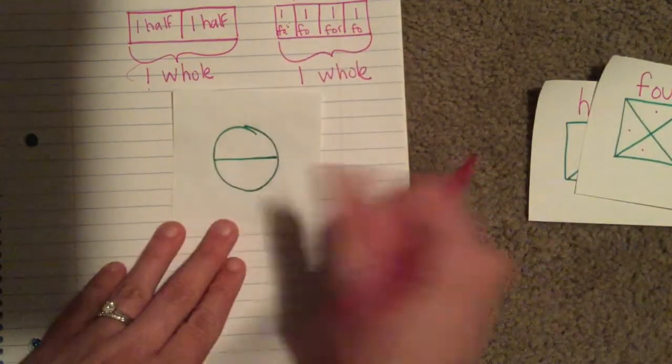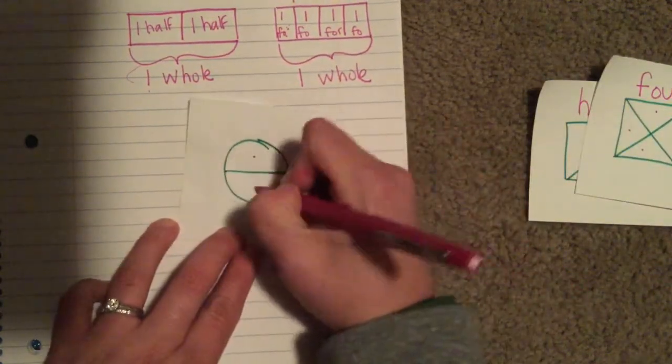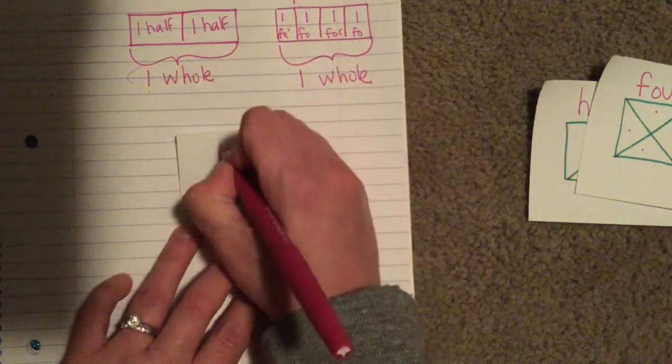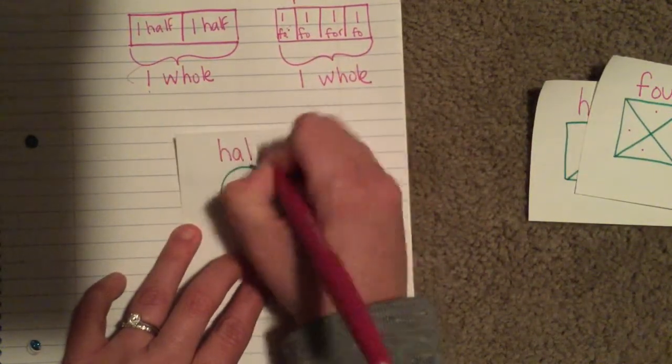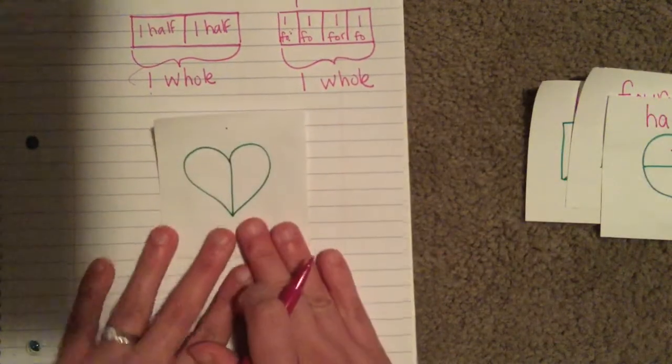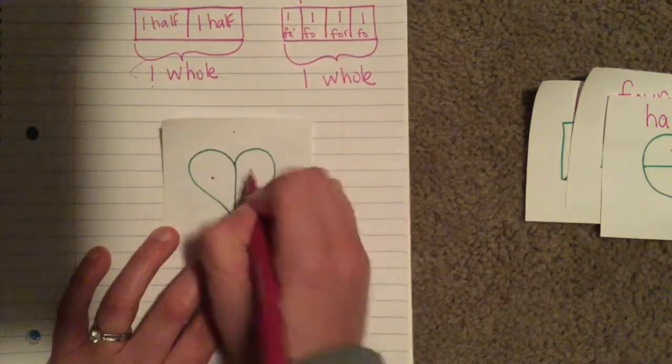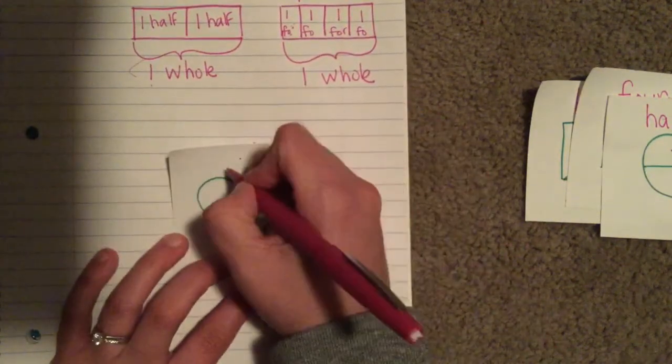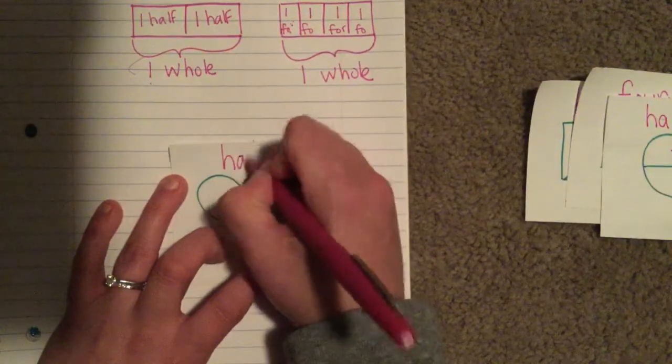Here is a circle with a line down the middle. There's 1, 2 parts. So this is a half. We have a picture of a heart, and it's divided into 2 parts. So this is also divided into halves.